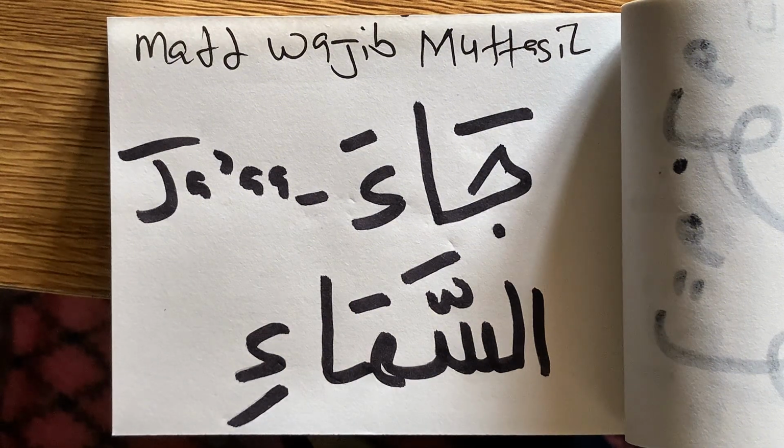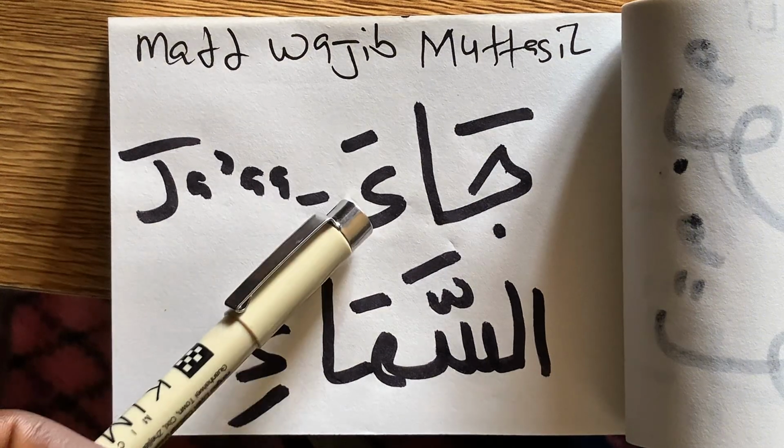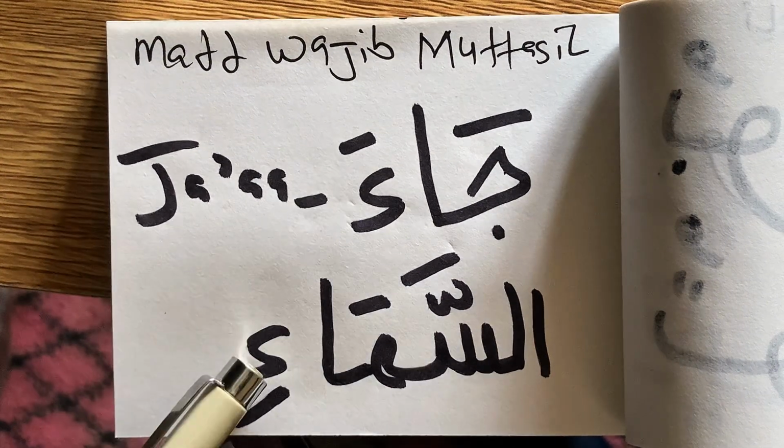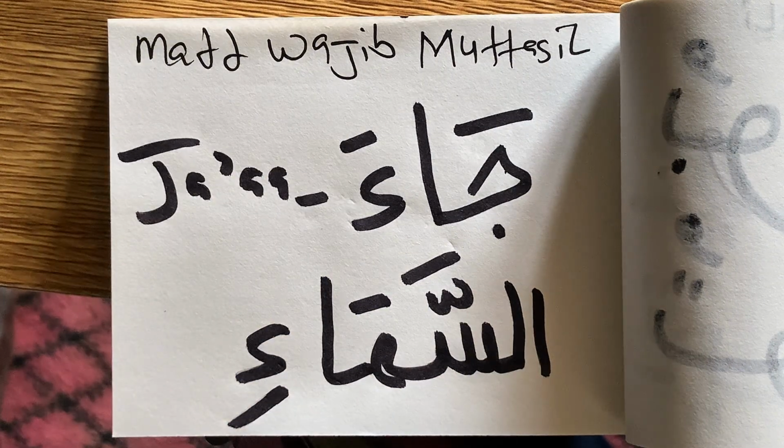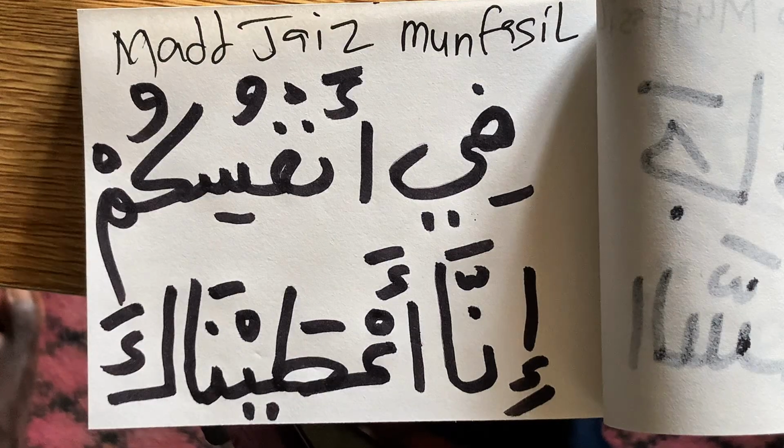A madda letter followed by hamza in the same word is maddi wajib mutasil. That is maddi wajib mutasil. Each madda that is followed by hamza, this is what we call hamza. This alphabet is called hamza. You can see it. Then anywhere you see it, you can stretch the alphabet 4 to 5 times. Don't forget, we are still in madda or maddi.